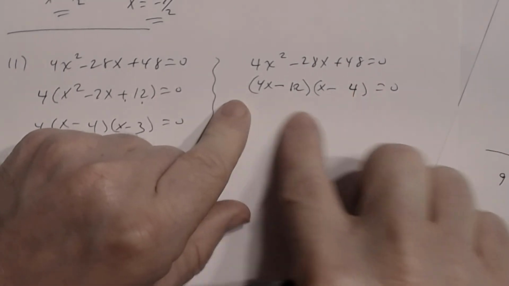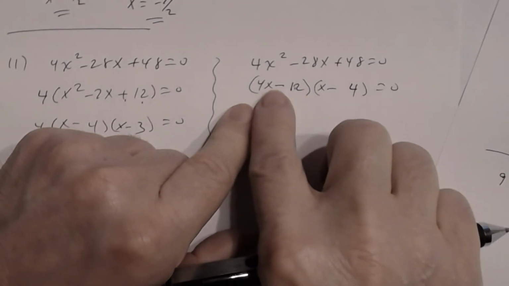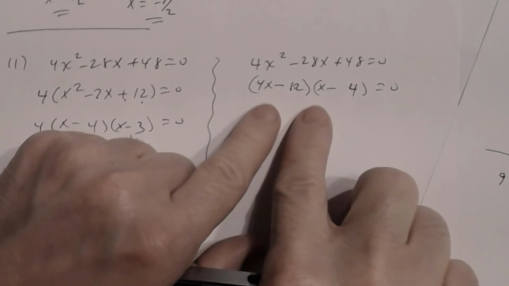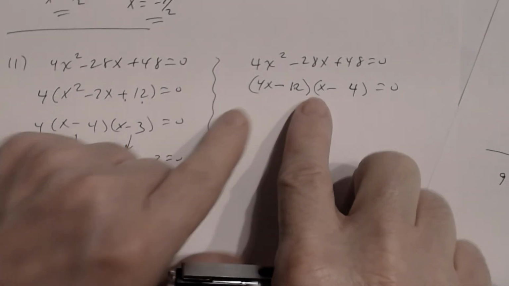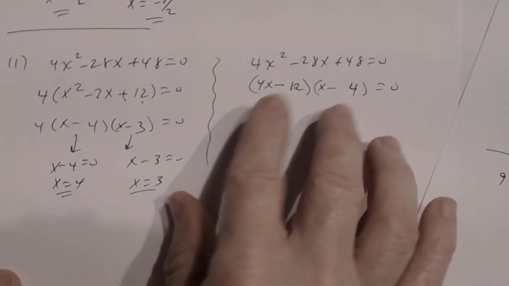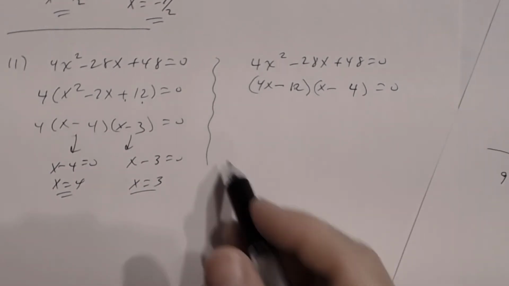The outer is a negative 16, right? The inner is a negative 12. A negative 16 and a negative 12 is a negative 28. All right, so I factored this. Now, I didn't factor it properly because I should have factored out the 4 to begin with, but I did factor it. It's just not complete yet. And I'm not going to worry about that.